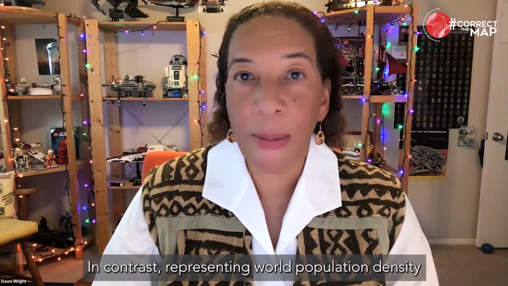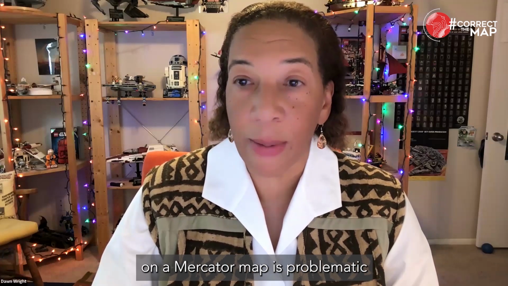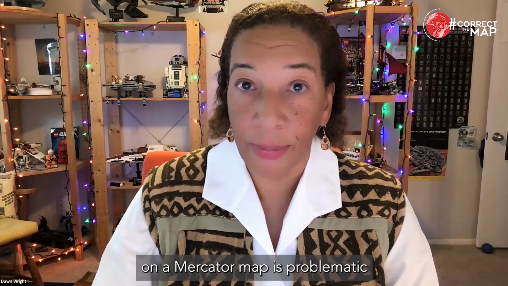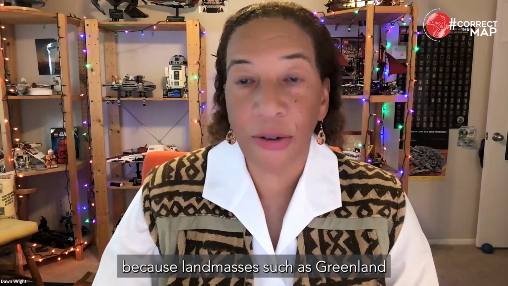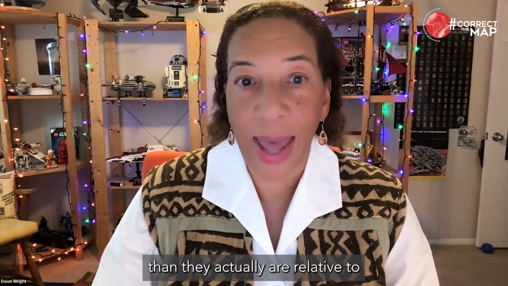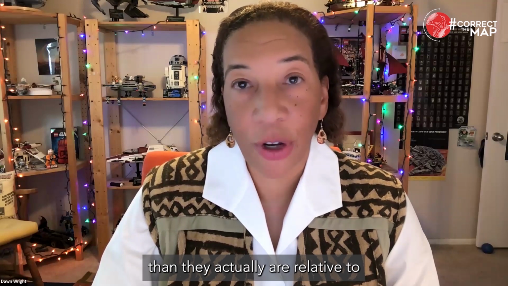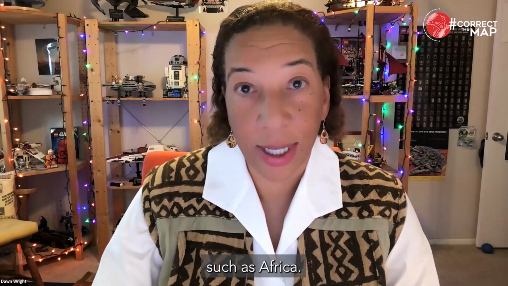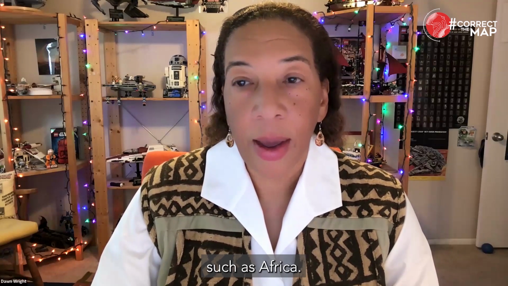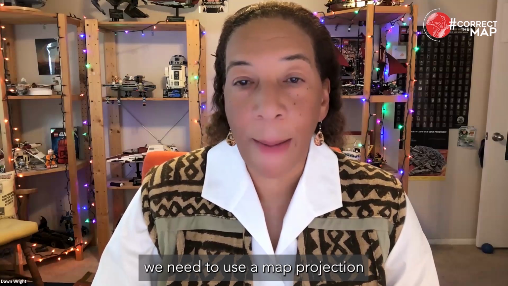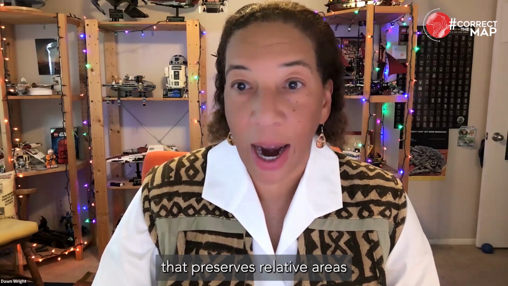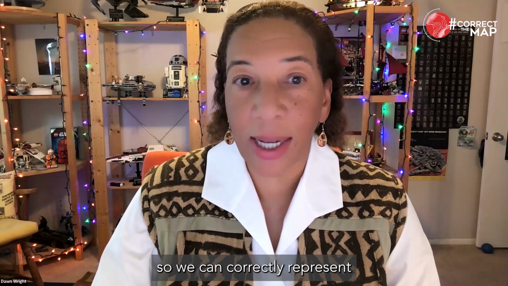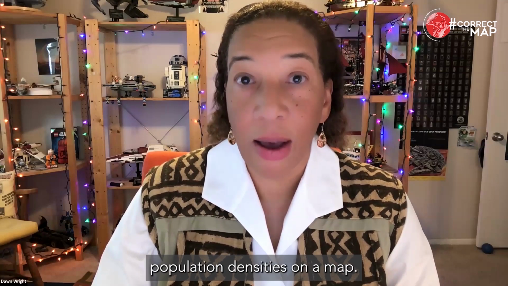In contrast, representing world population density on a Mercator map is problematic because land masses such as Greenland and Antarctica appear far larger than they actually are relative to land masses near the equator, such as Africa. For such maps, we need to use a map projection that preserves relative areas so we can correctly represent population densities on a map.